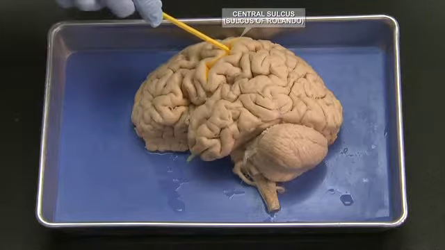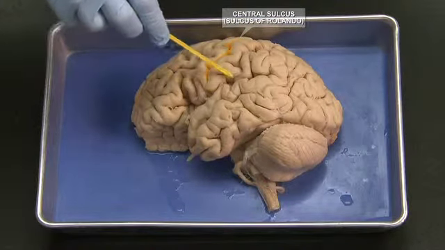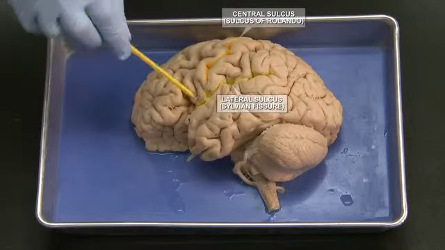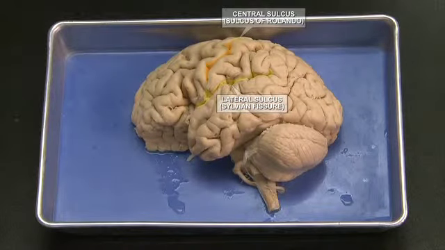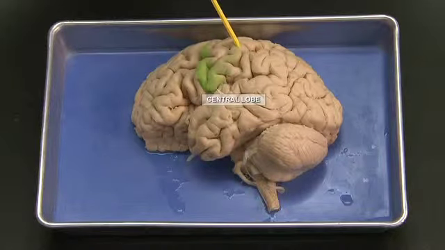Central sulcus is uninterrupted, but it ends before reaching the lateral sulcus. Precentral gyrus and postcentral gyrus together make the central lobe.